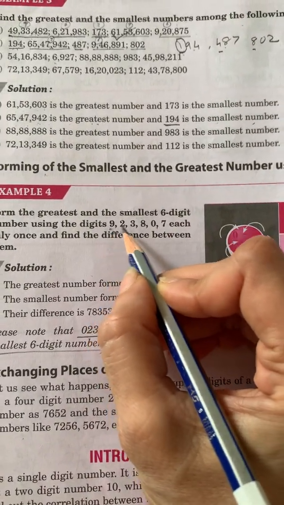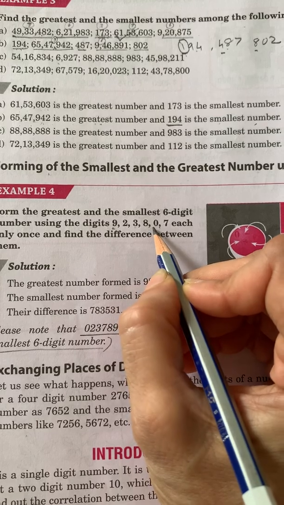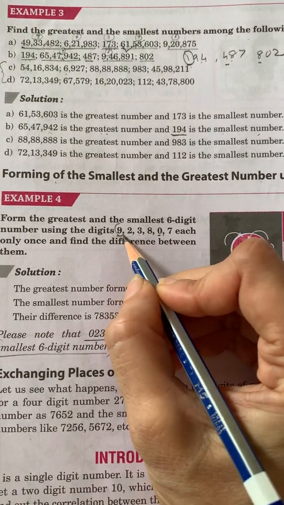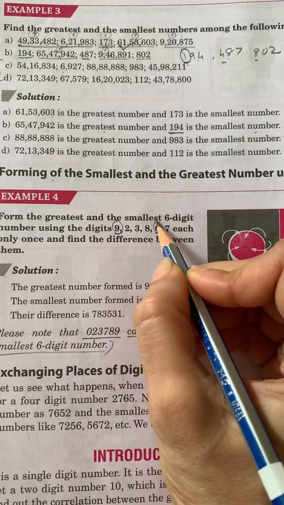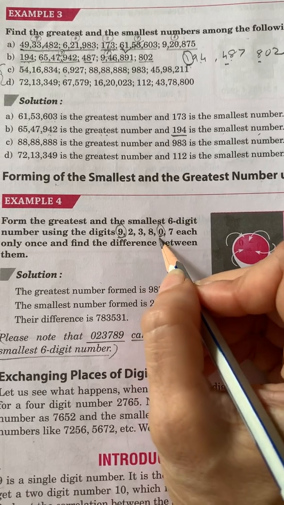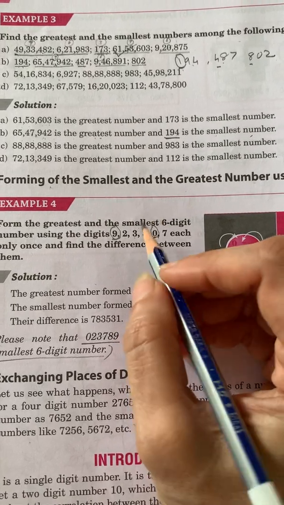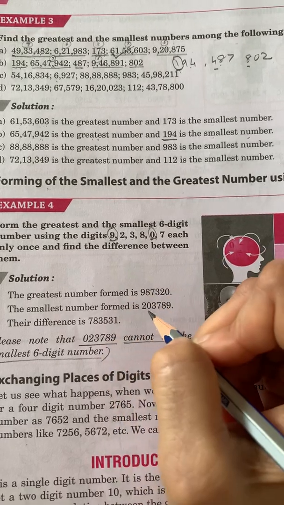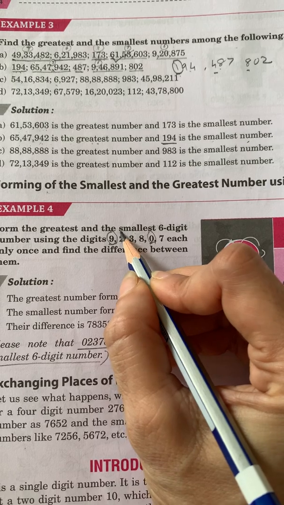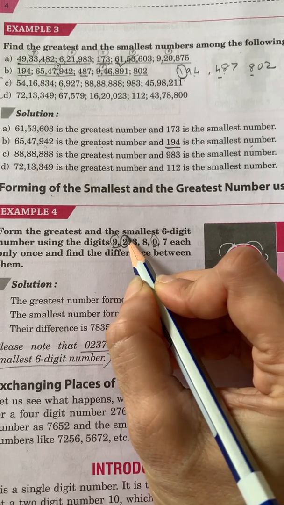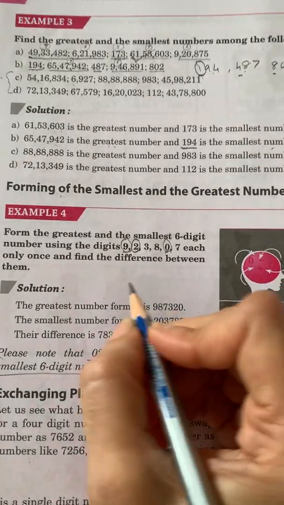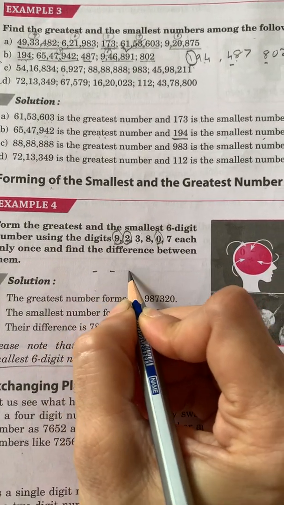Here if you see all these numbers, 0 is the smallest and 9 is the biggest, but you cannot start any number from 0. The 0 in the first place will have no value. So there are 1, 2, 3, 4, 5, 6 digits, so we will write 6 places.